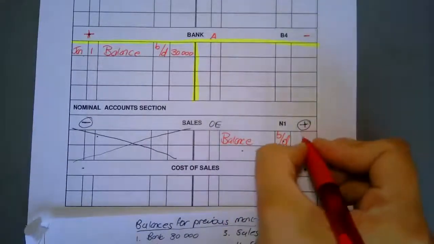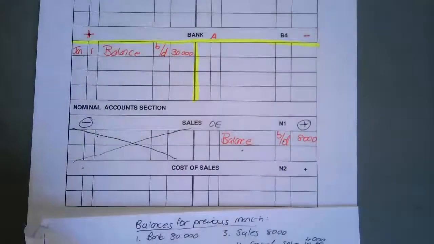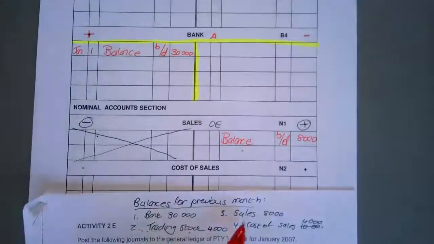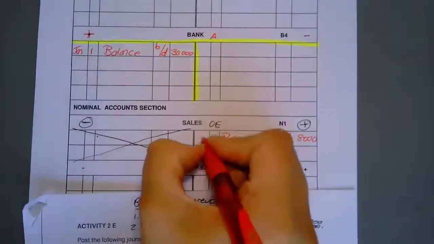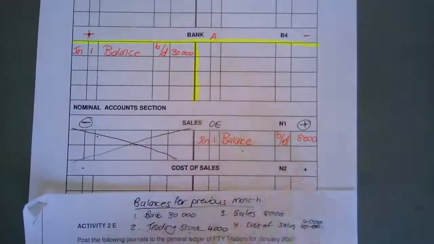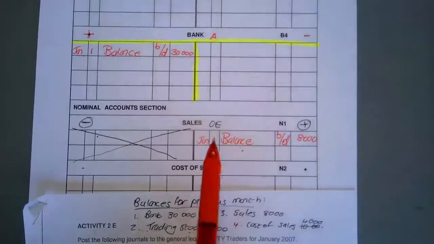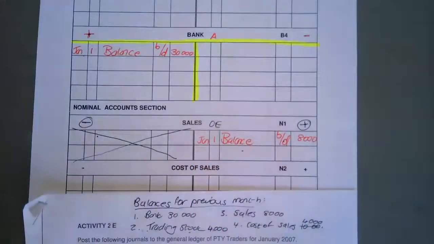So sales, balance brought down is 8,000 Rand. And by the way, it's on the 1st of January because we're opening our sales account on the 1st of January with 8,000 Rand.